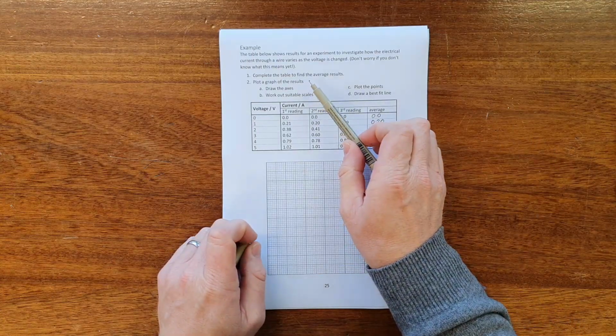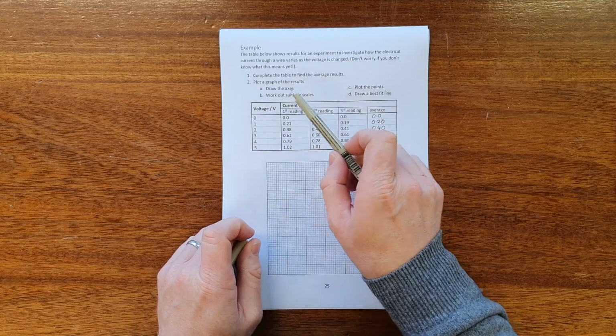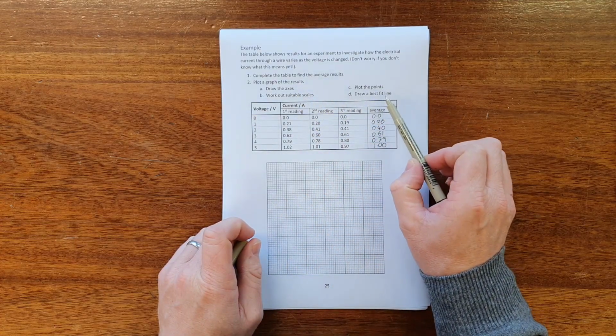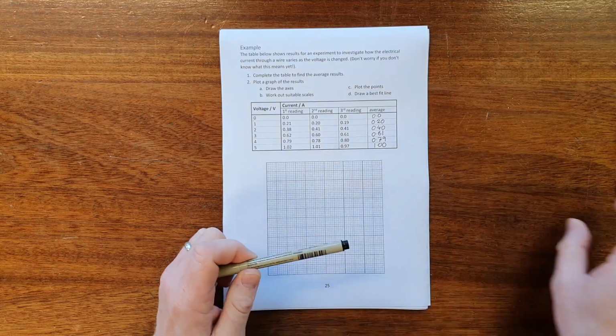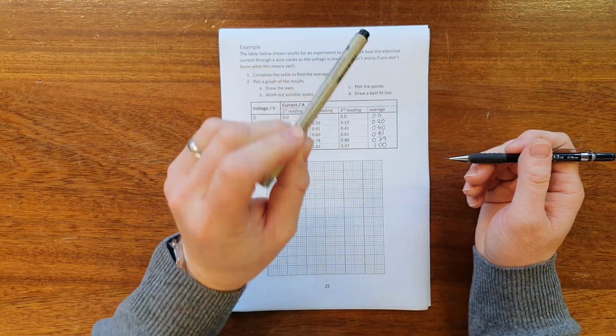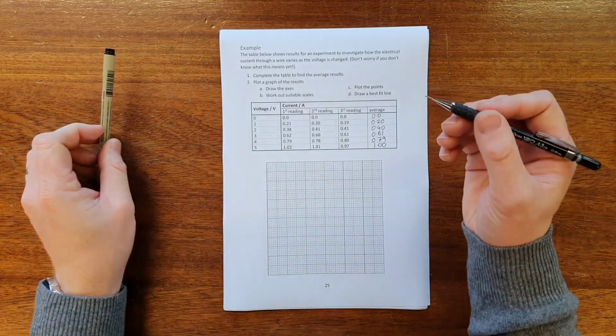The instructions for our graphs is complete the table to find the average results. We've done that. Plot a graph of the results. Draw the axis, work out suitable scales, plot the points, and draw a best fit line. Now, what does that mean? Firstly, whenever you're drawing a graph, please use a pencil, not a pen. You cannot easily fix mistakes with a pen. So I'm going to use a pencil.